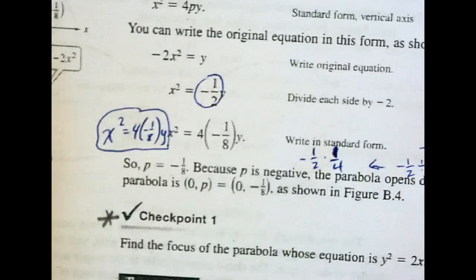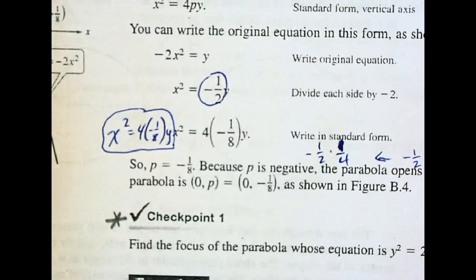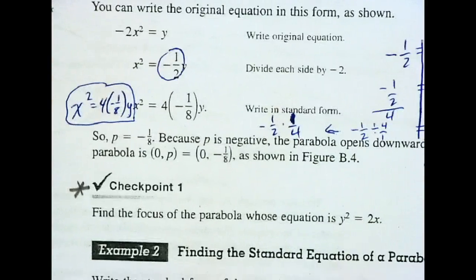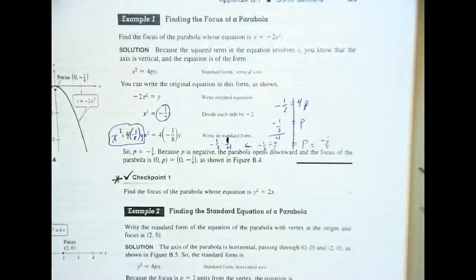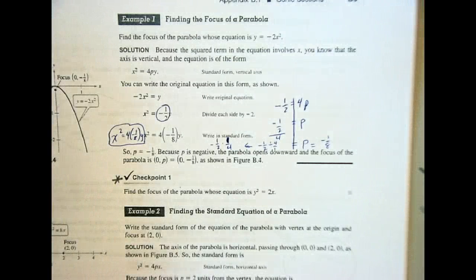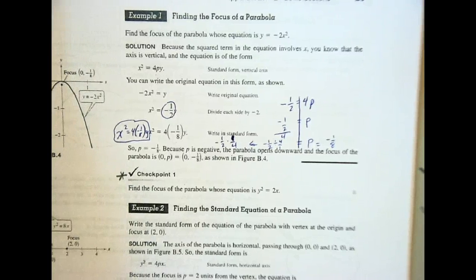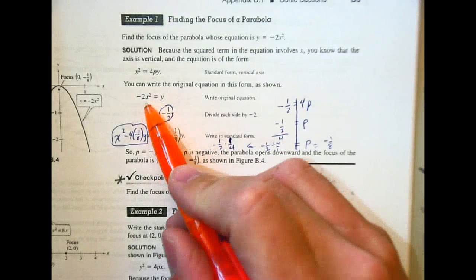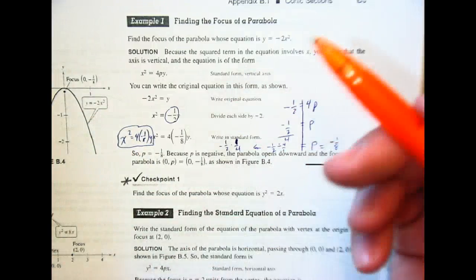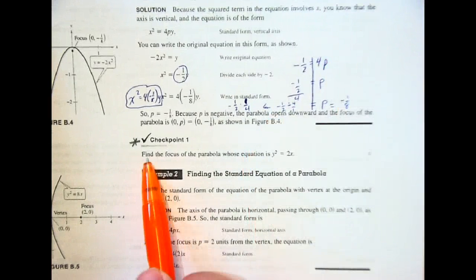Good question. Any other questions on it? All right, everyone understands why it opens downward. I would just look at it and say it's negative 2. I mean, that opens down. Okay. All right. Let's try this one.